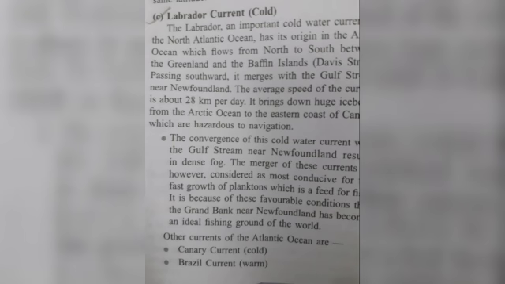Next we have the Labrador current, that is the cold ocean current of the North Atlantic Ocean, and it originates in the Arctic Ocean, which flows from north to south between Greenland and Baffin Island. The average speed of the current is 28 km per day, and it brings down the icebergs from the Arctic Ocean to the eastern coast of Canada, which is quite harmful for navigation there.